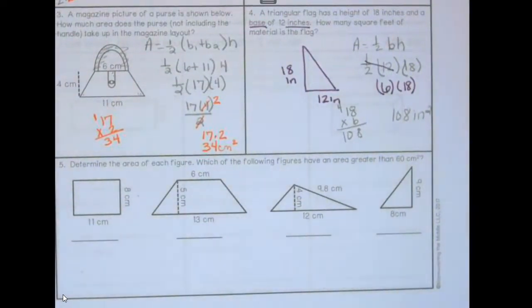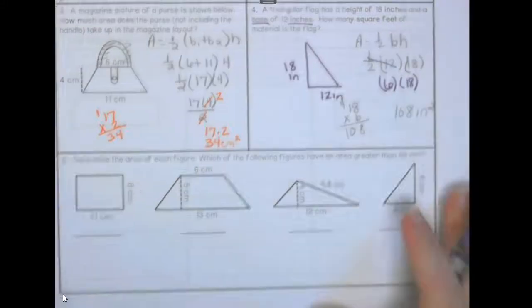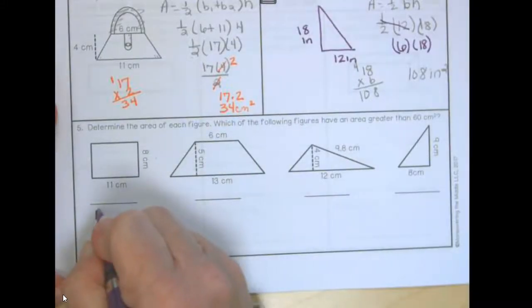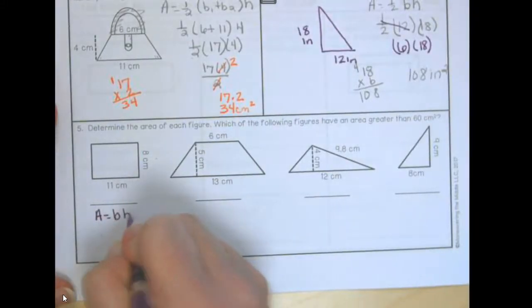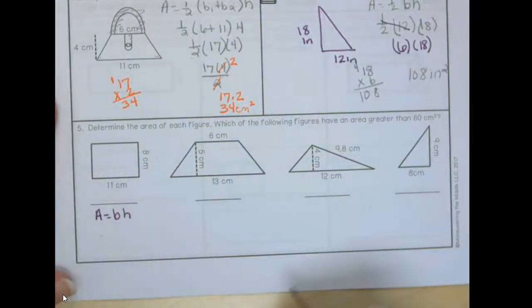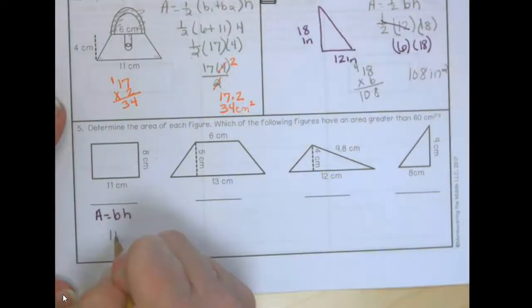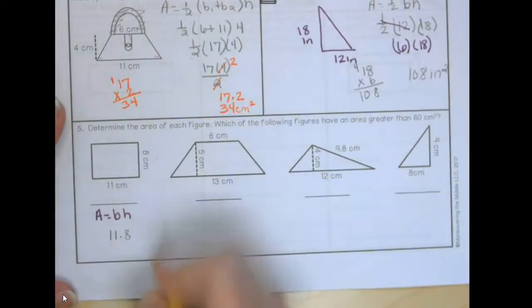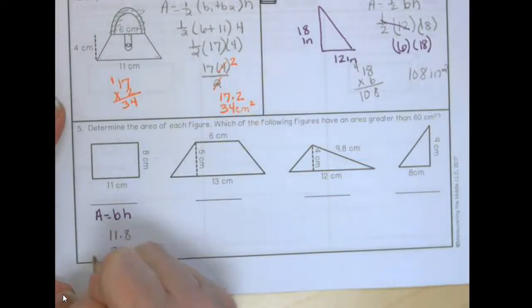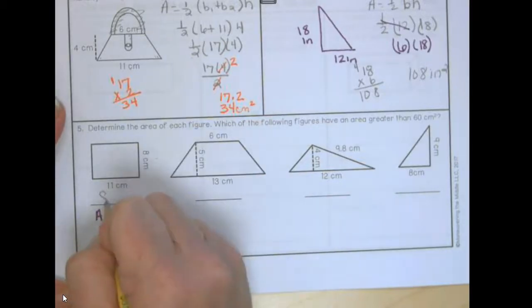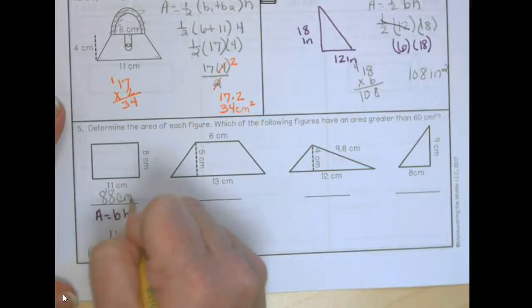Number 5, determine the area of each figure. Which of the following figures have an area greater than 60 centimeters squared? So this is a rectangle, and I know area equals base times height. And I am just going to plug in my numbers. 11 times 8, 88. So my area is 88 centimeters squared.